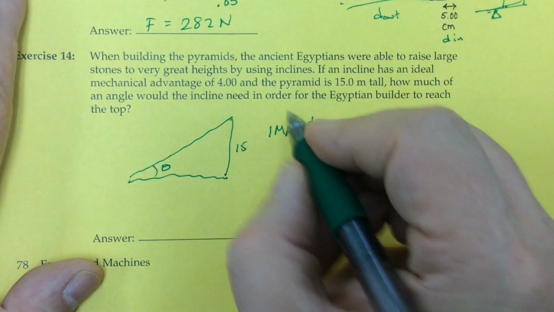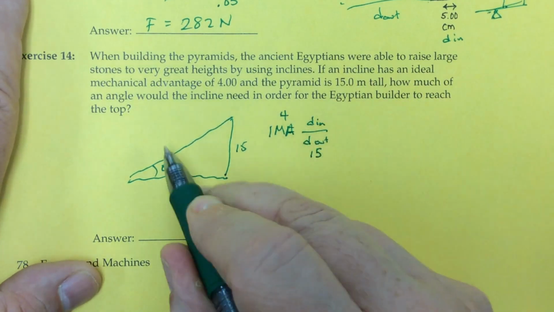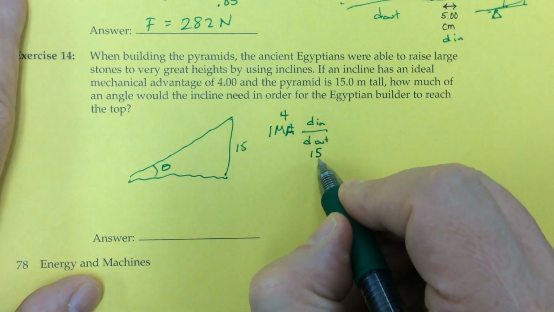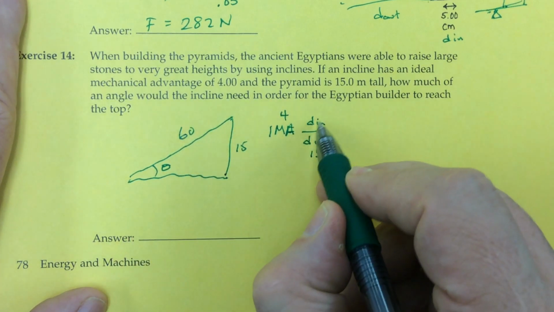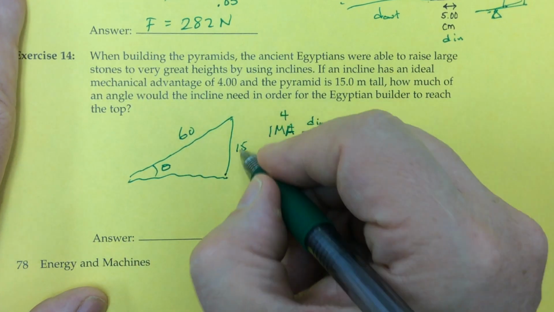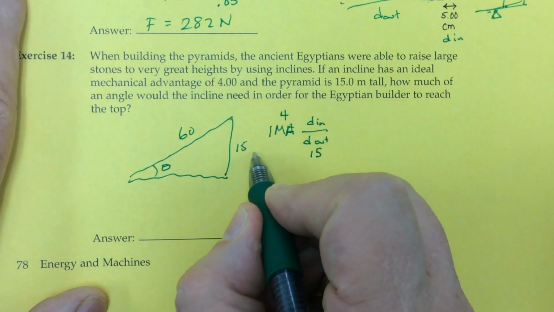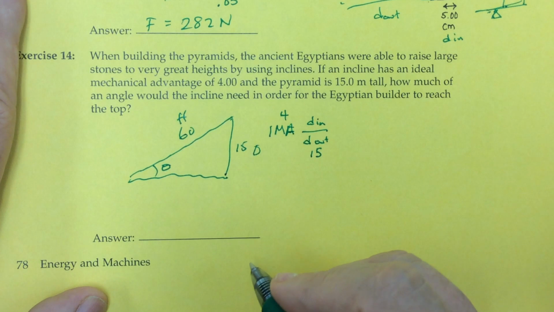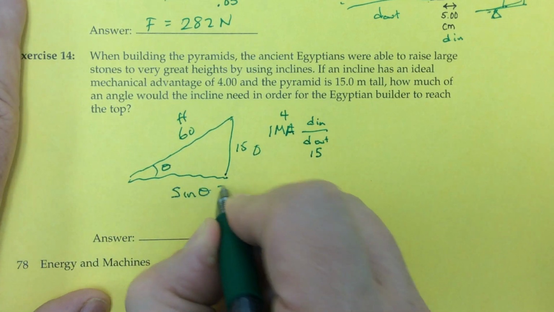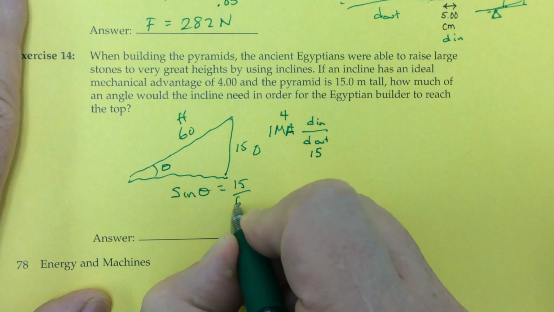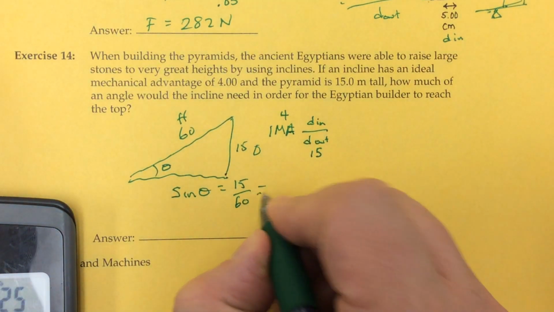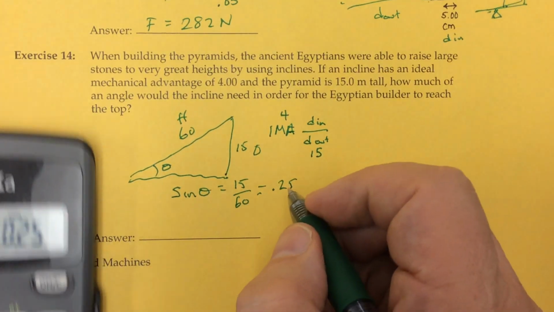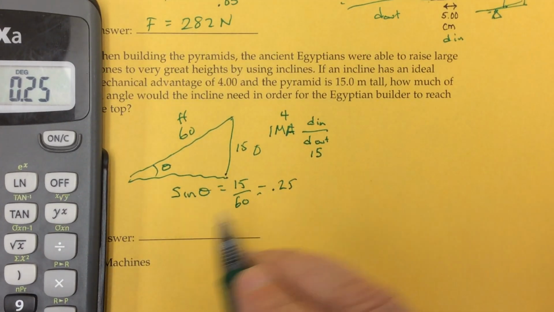If your ideal mechanical advantage is 4, how long is this ramp? So that would be this. So I'm going to get rid of this 15. 15 times 4 is 60. So the distance in is going to be 60, and the height's going to be 15. So now I know I've got opposite over hypotenuse, that's sine. So I'm going to have the sine of theta equals 15 over 60. Okay, so 15 divided by 60 equals 0.25. And now I know that the sine of theta is 0.25, but what's theta?